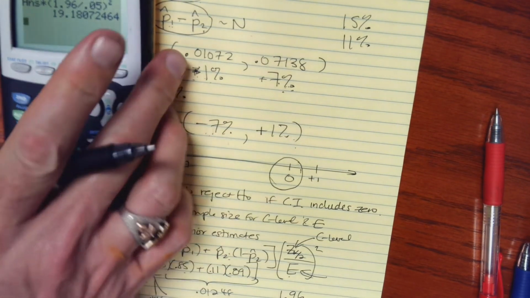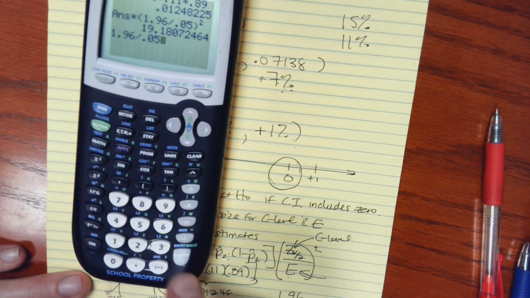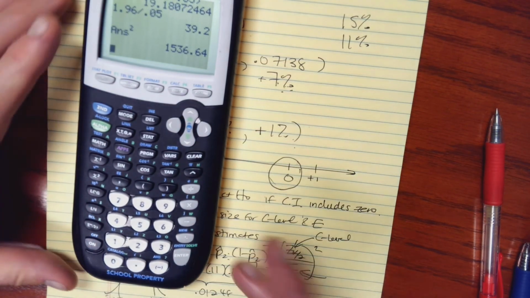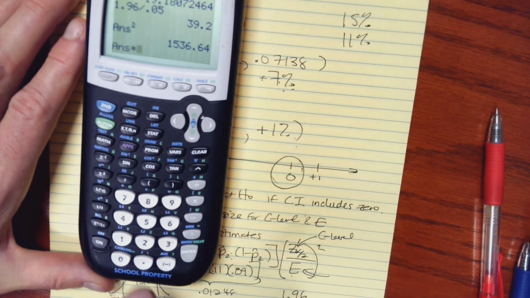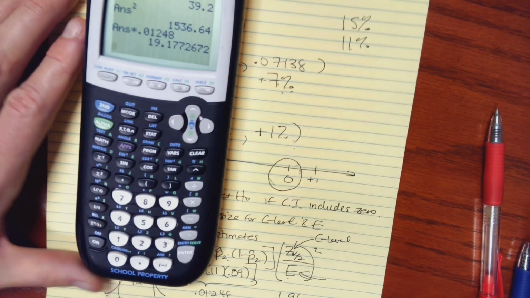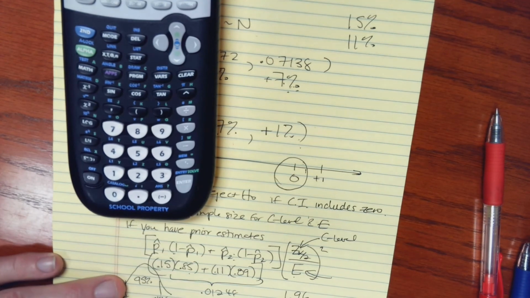Let me make sure: 1.96 divided by 0.05 squared times 0.01248. Yep, okay, 19.18. I always want to round this number up, and so that would be 20.